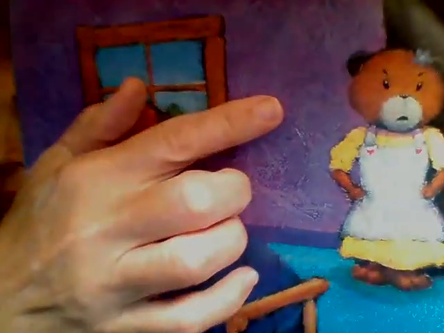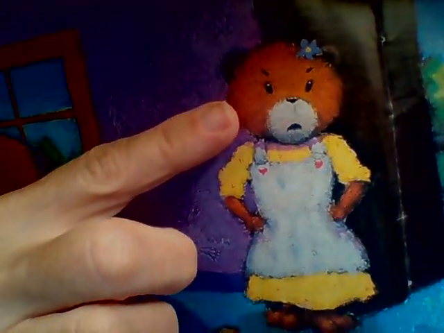Look at Mama Bear's face. Do you see her eyebrows going down? Look, her hands are on her hips. That's a sign sometimes that you're angry. Oh dear, what's going to happen next? What do you predict? I'm going to turn the page slowly and let's see.